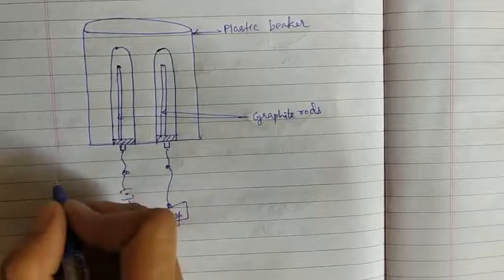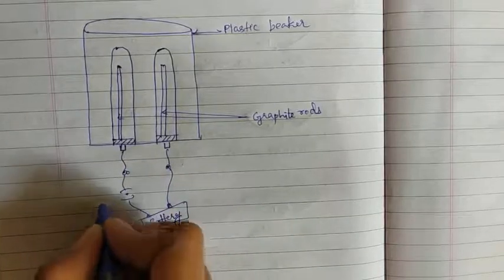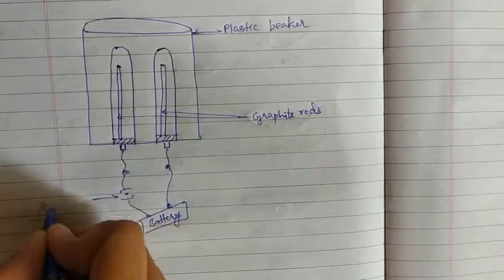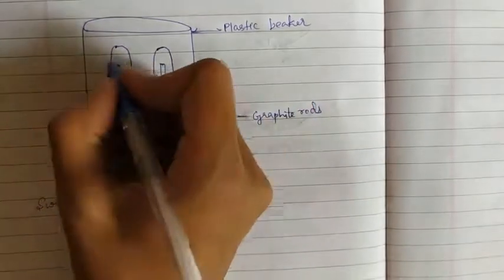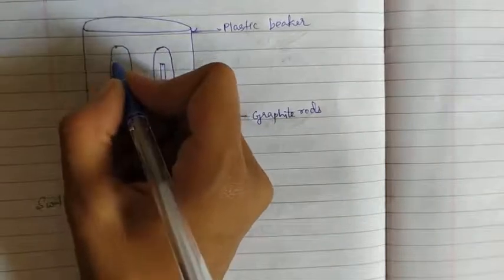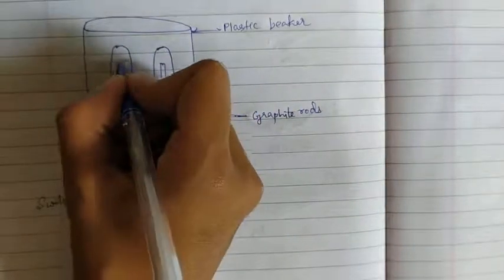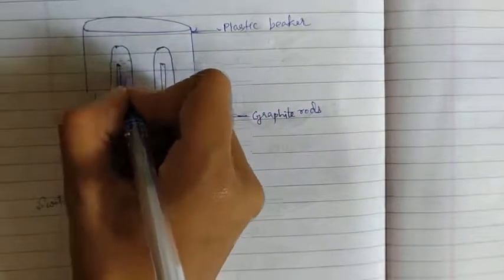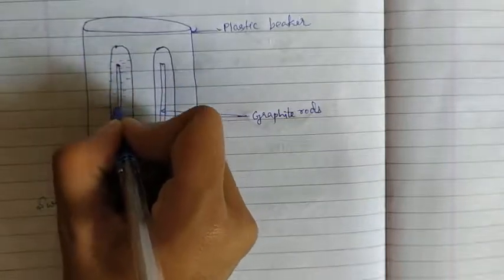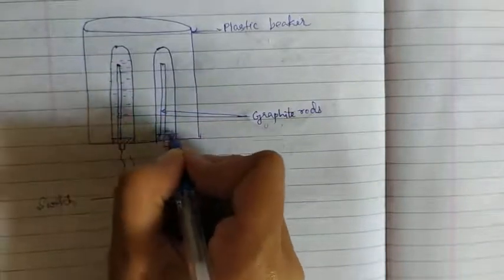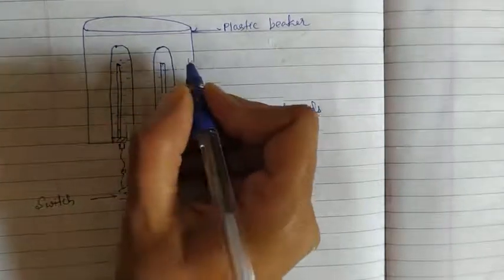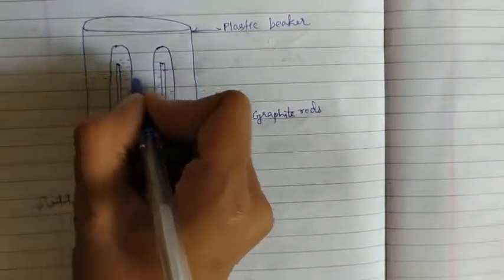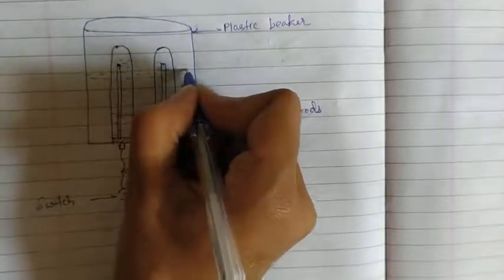This is the battery. This is the switch. Okay, and here these two are filled with water, and this plastic beaker is also filled with water.